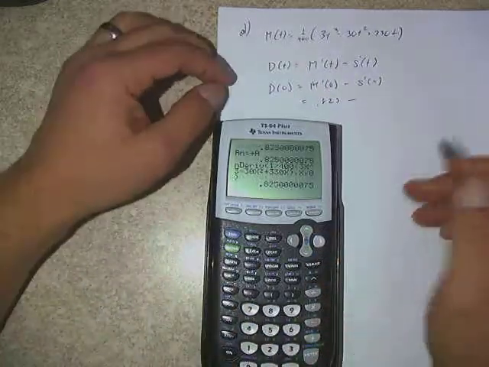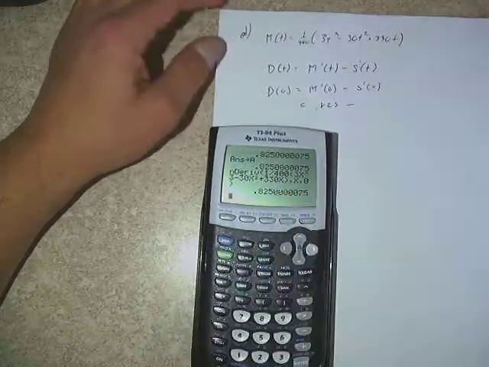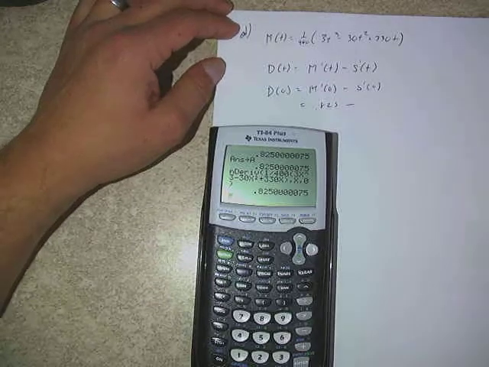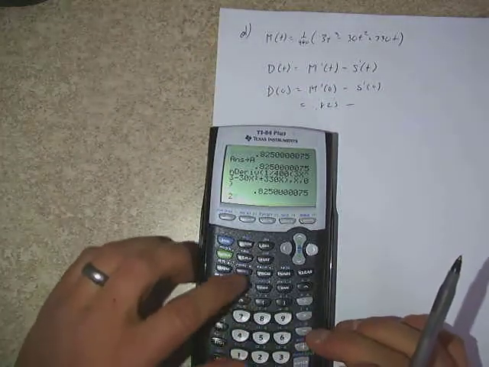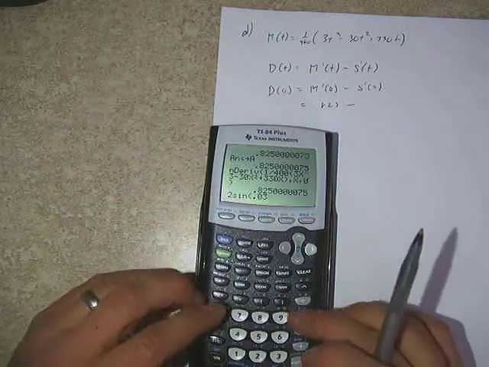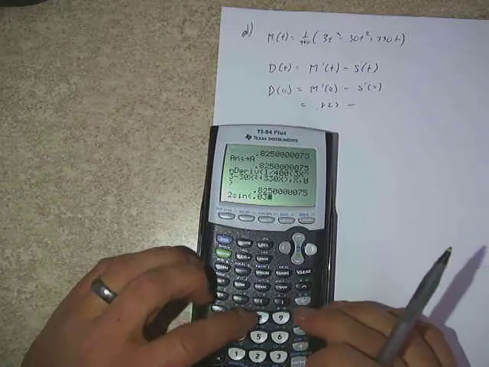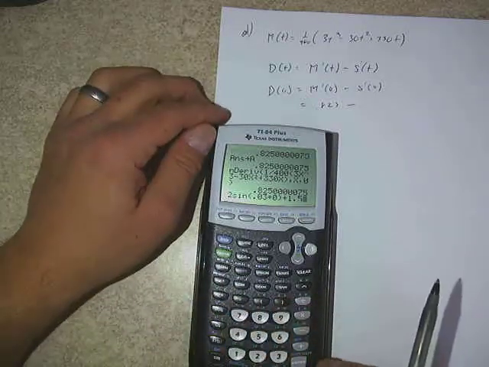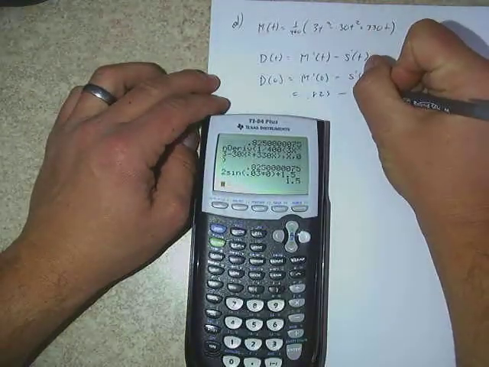So 0.825, we'll say. I'll store that just so I have it. You know what? You're right. Sorry, so let's try that again. Turns out to be the same. And then our s prime function, we already know that function itself.